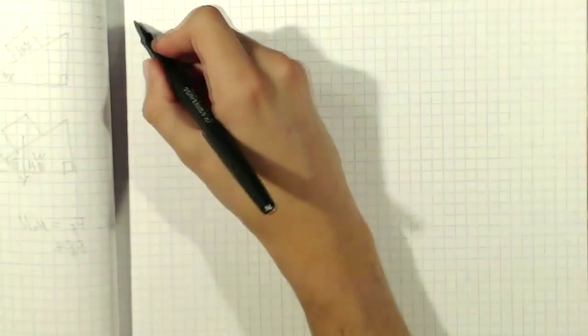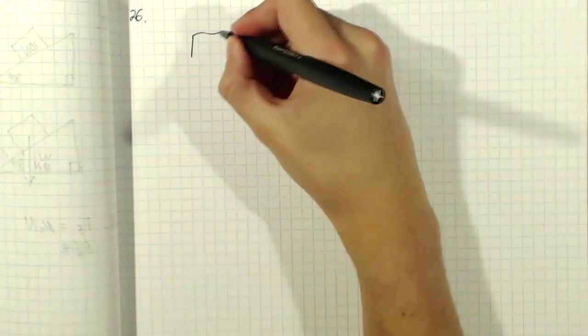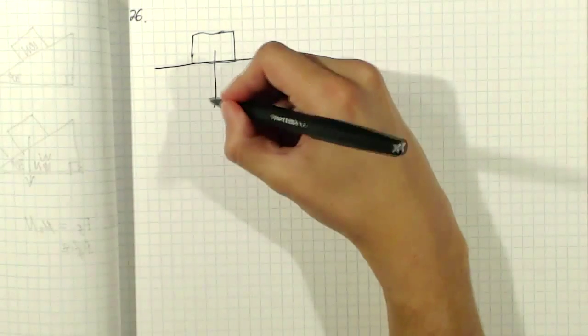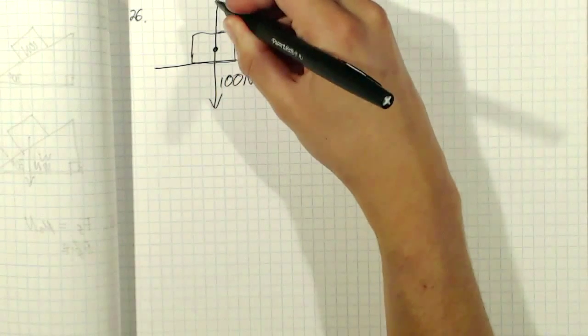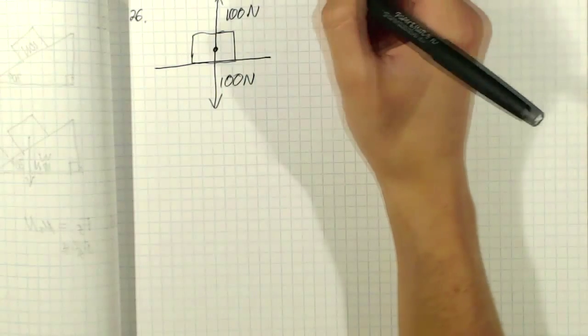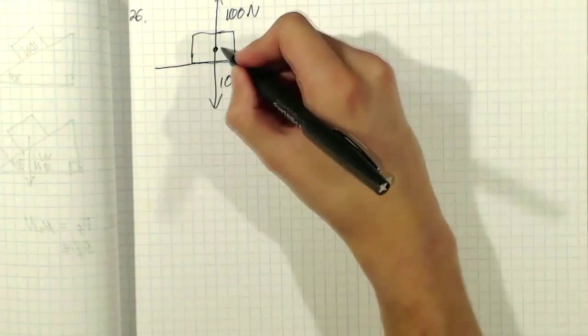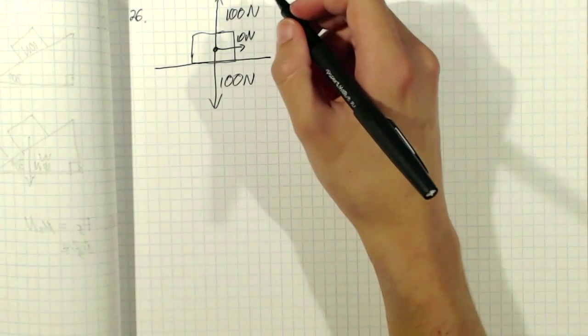The next question is question 26, which reads, a 100 Newton box rests on a horizontal surface. A force of 10 newtons parallel to the surface is required to start the box moving. What is the maximum coefficient of static friction between the box and the surface? Okay, so if we have our box, it weighs 100 newtons. That means it also has a normal force of 100 newtons. And it says 10 newtons parallel to the surface is required to start the box moving. What is the maximum coefficient of static friction?